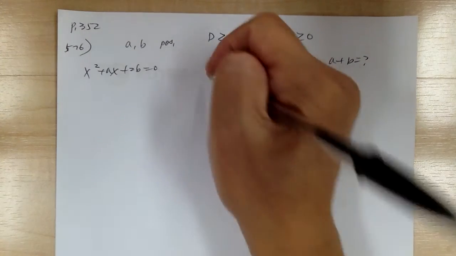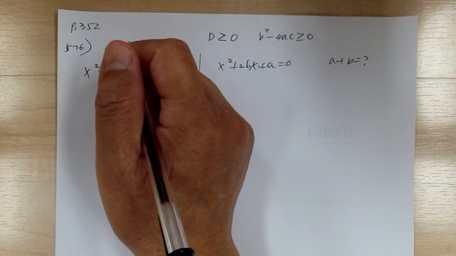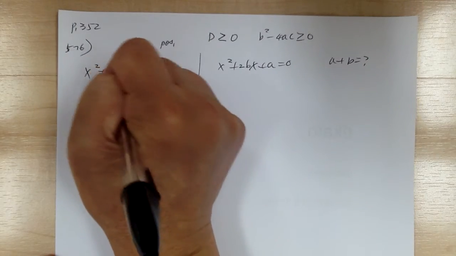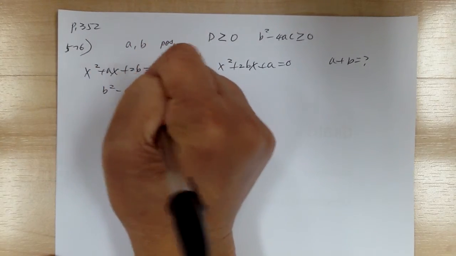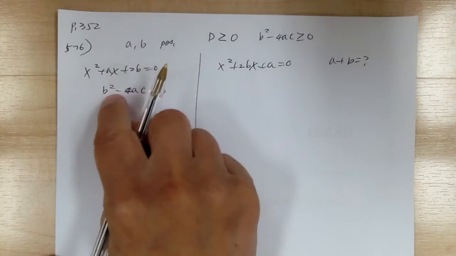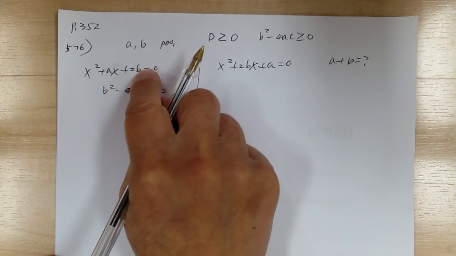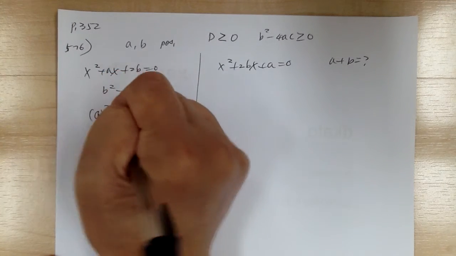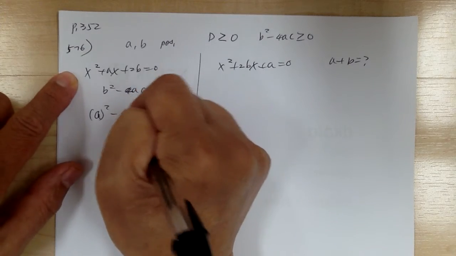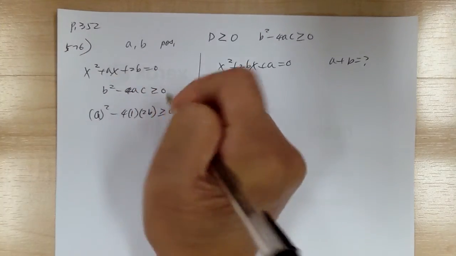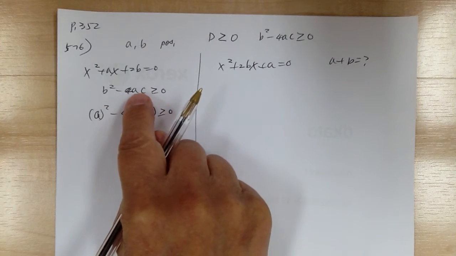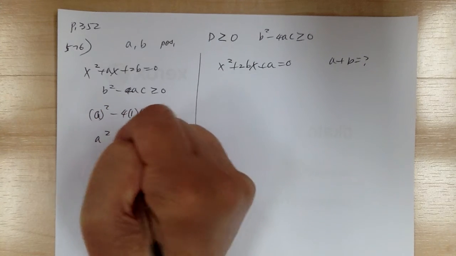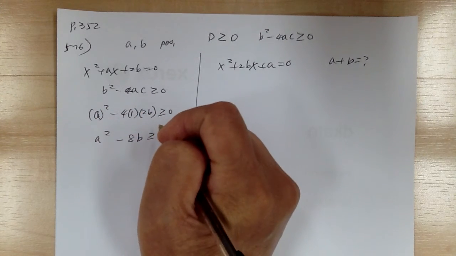Okay, so let's do this. b squared minus 4ac has to be greater than or equal to 0. Now again, don't get confused between this b and this b. This is the second term coefficient. So in this case it would be a squared minus 4 times a times c, where c is 2b. That's your a, b, c here. Don't get confused between this a and this a, this b and this b. So a squared minus 8b is greater than or equal to 0.